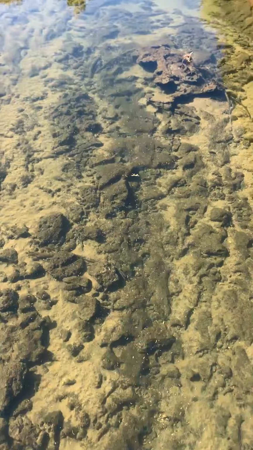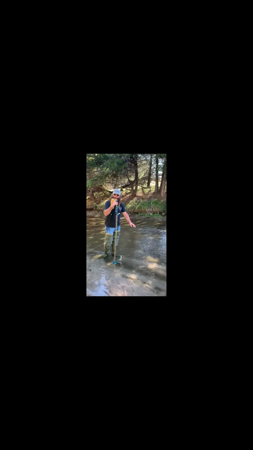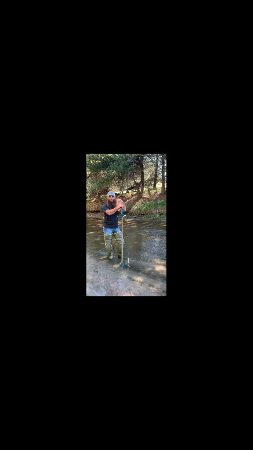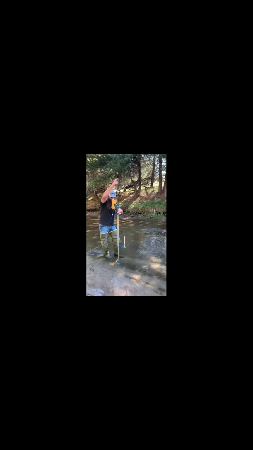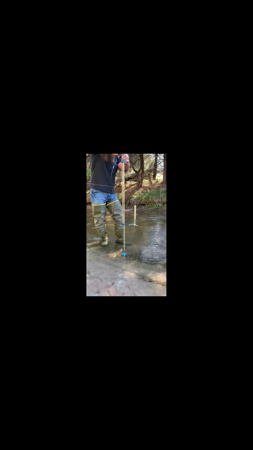Here we are at the Snake River at Burge making a discharge measurement. We're going to be using this rod to measure the depth. The meter is going to measure the velocity, and we're going to be using a FlowTracker. So this is what the meter looks like. We use the markings on the rod to determine the depth and then set it accordingly.